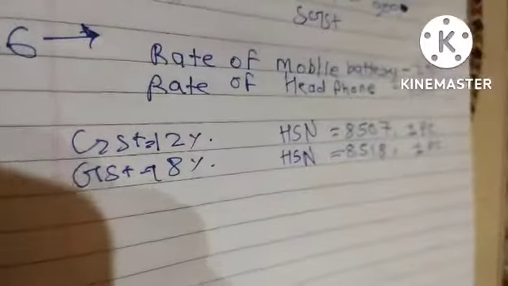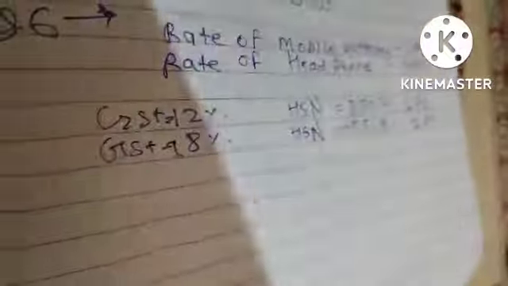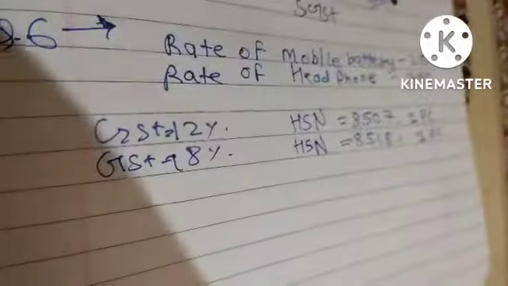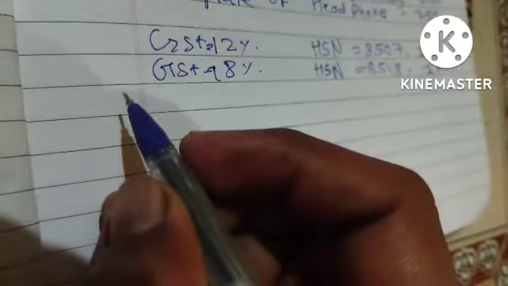So let's see which things we have to mention in the invoice chart. I will solve one product. You have to solve the other and make an invoice chart. The invoice chart is given on page number 82 of your textbook.